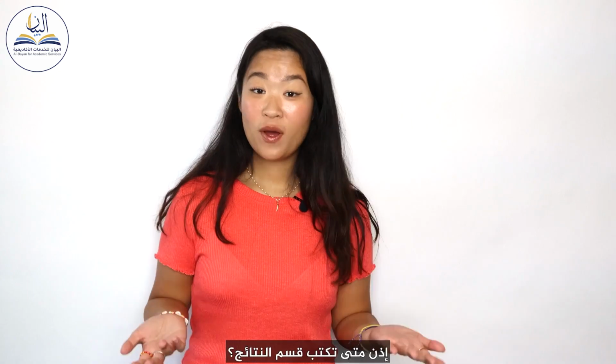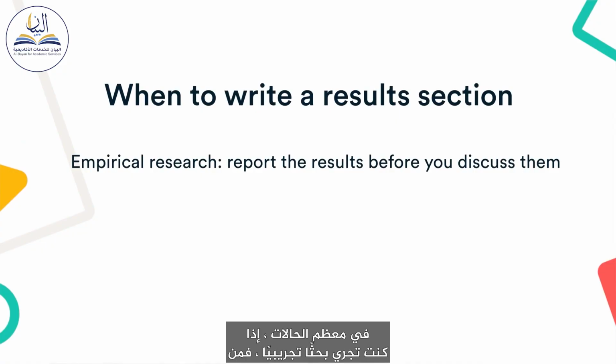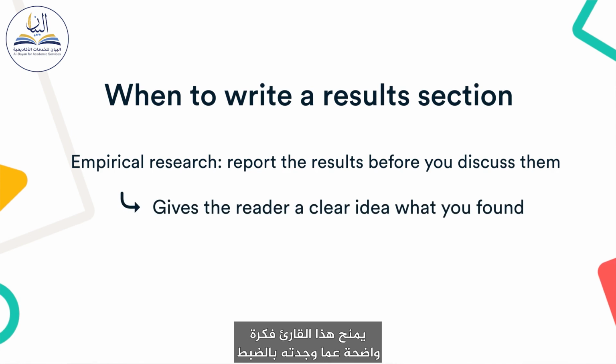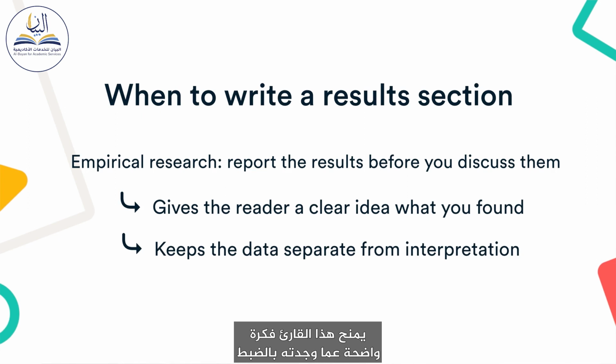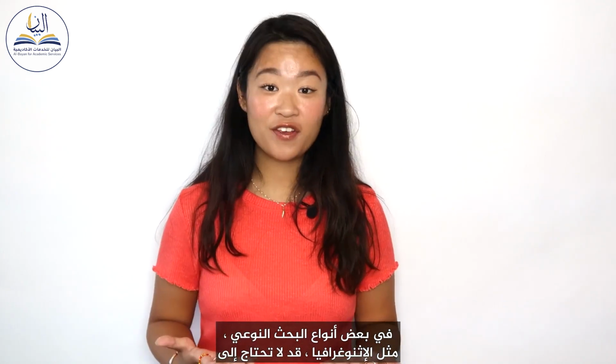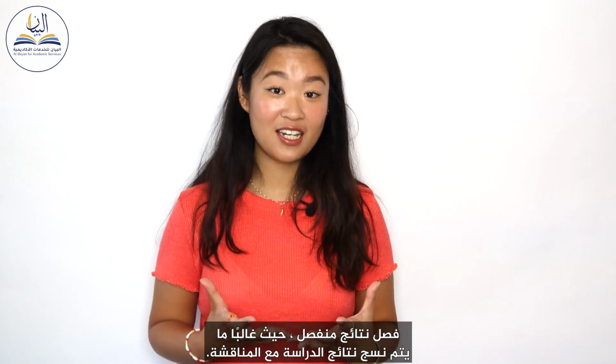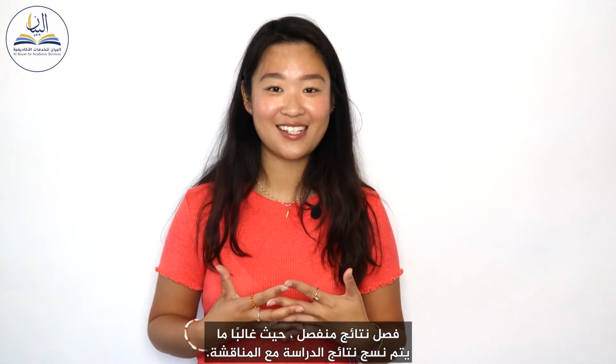implications. So when do you write a results section? In most cases, if you're doing empirical research, it's important to report the results of your study before you start discussing their meaning. This gives the reader a clear idea of exactly what you found and keeps the data itself separate from your interpretation of it. In some types of qualitative research, such as ethnography, you might not need a separate results chapter, as the results of the study are often woven together with the discussion.